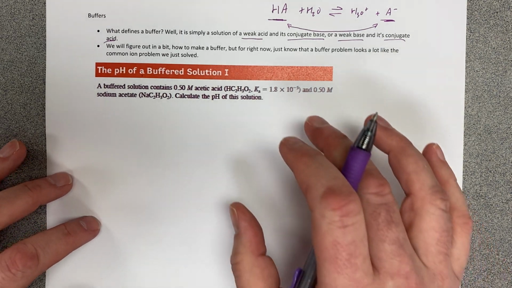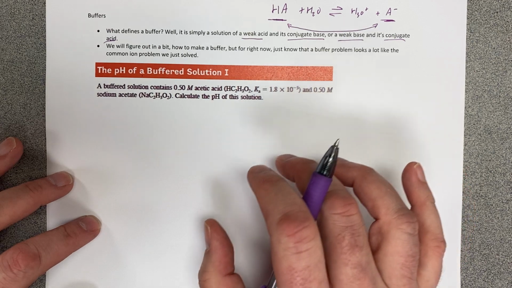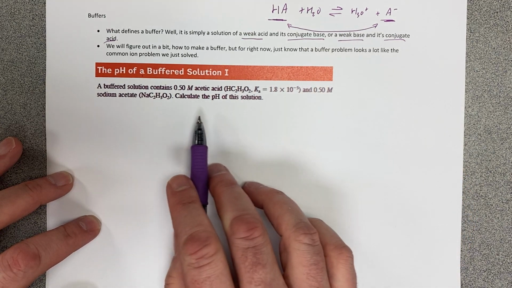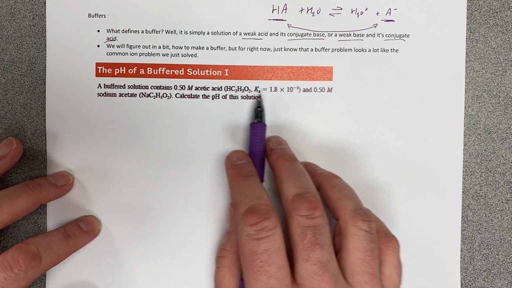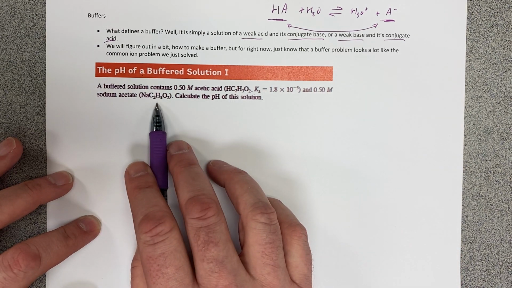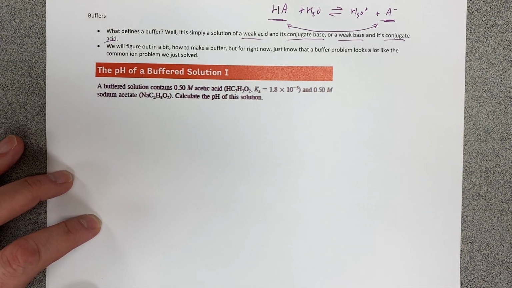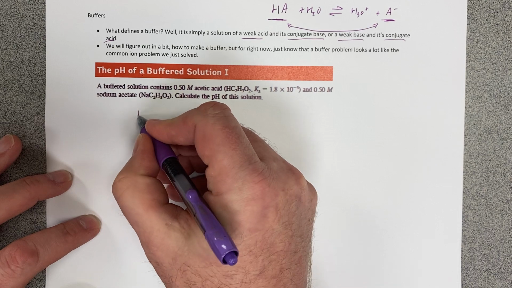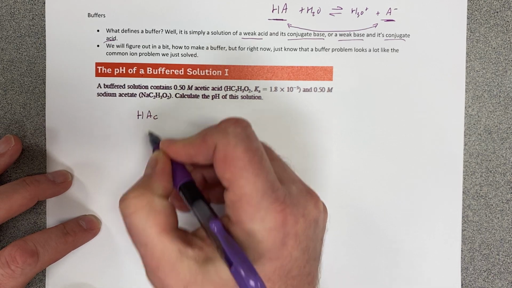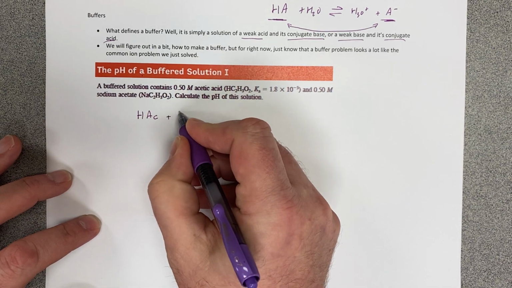And one of the things that you're going to notice almost immediately is that this problem that we're going to do right now, which is essentially taking 0.5 molar of the acetic acid, our original acid, and 0.5 molar of its conjugate base, is exactly like the problem we did with the common ion. So let's jump right into it. If we are going to do acetic acid, which I don't want to write, I'm going to write it as HAC, right? We're going to throw that into water like we typically do.